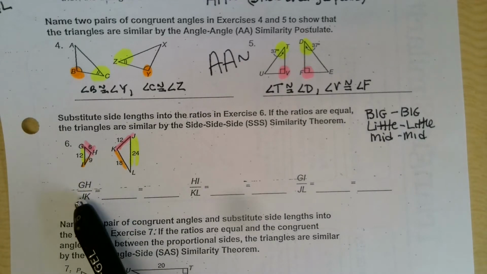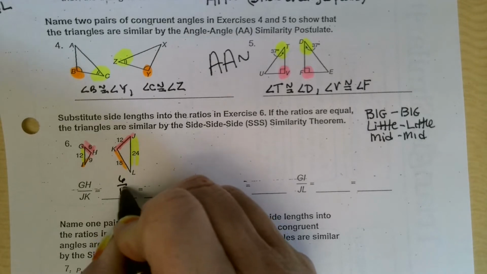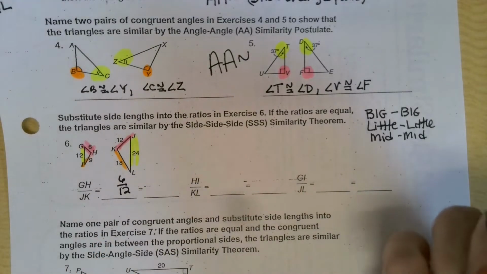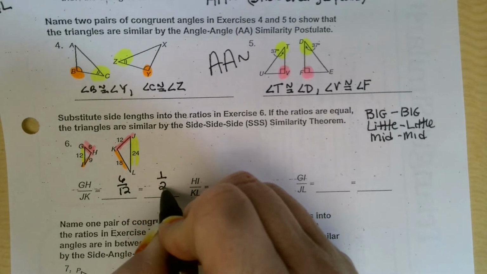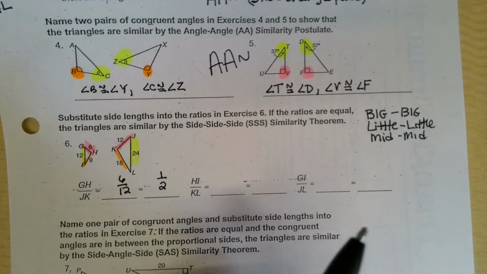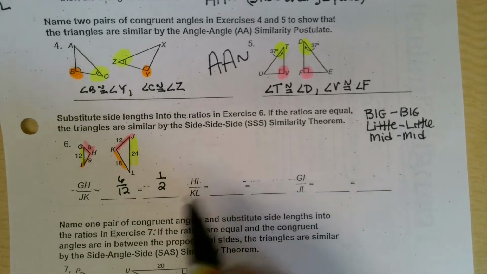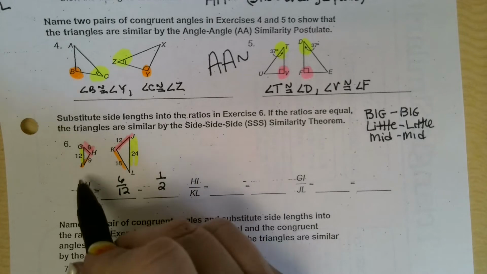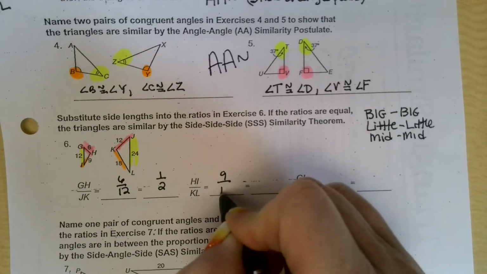GH is actually pink. So we're going to put 6 over 12. Now, you guys, that's easy. 6 over 12 reduces to 1 over 2. I can see in this picture that it's 1 over 2, but we're verifying it by showing this. Okay, next, HI. HI is orange. So that is 9 over KL, which is 18.